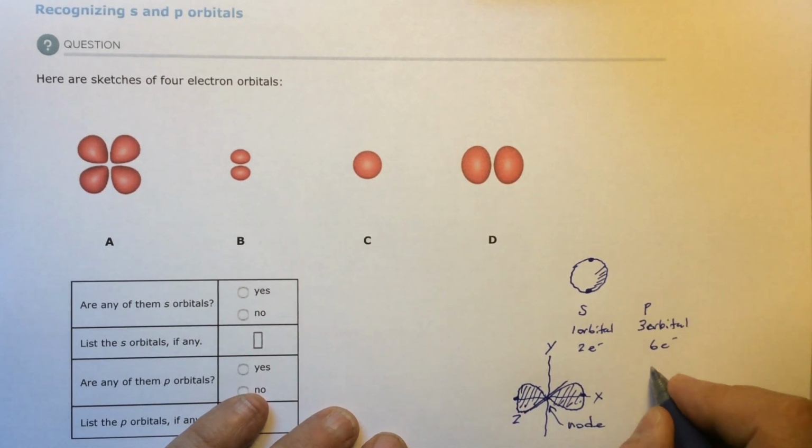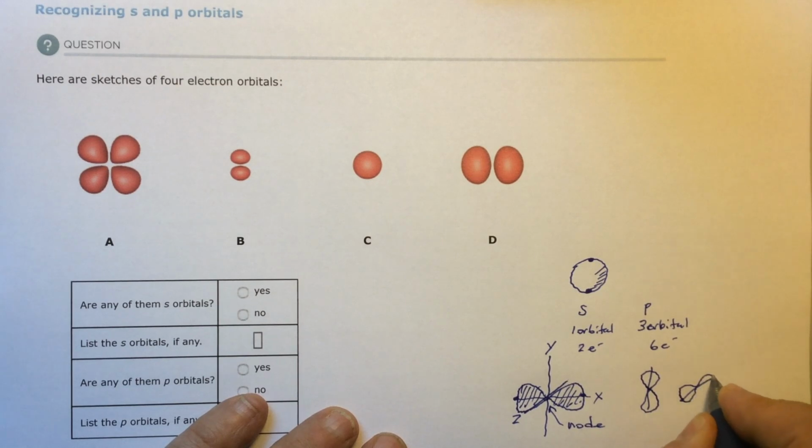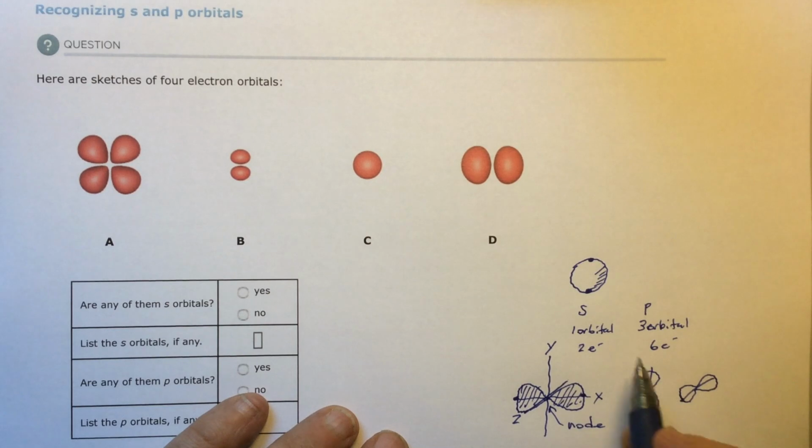You can see that the y is going to have the same shape. It's just going to be along the y-axis. And the z is going to be the same shape. It's just going to be along the z-axis. So it's like 3 sets of dumbbells. Okay, so there is an x-axis, y-axis. This is the y-axis, and this is the z-axis. So this is the P sub x subshell, P sub y subshell, P sub z subshell.